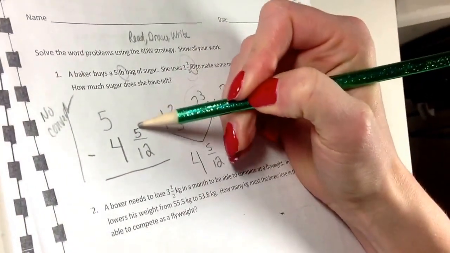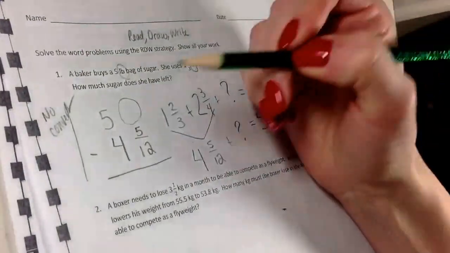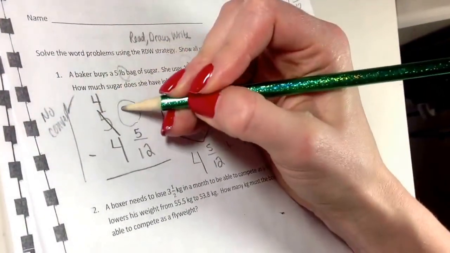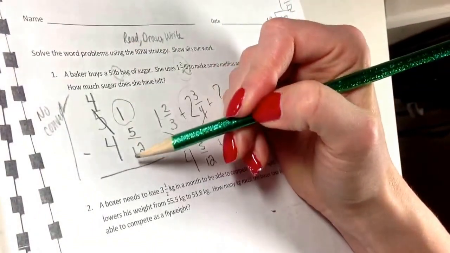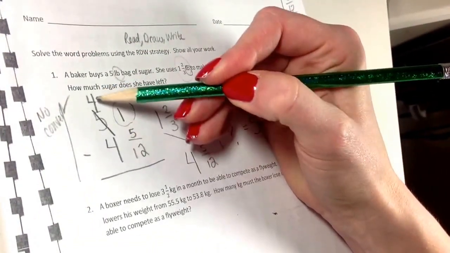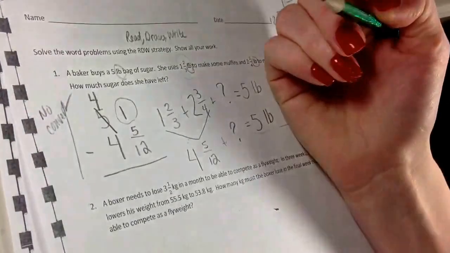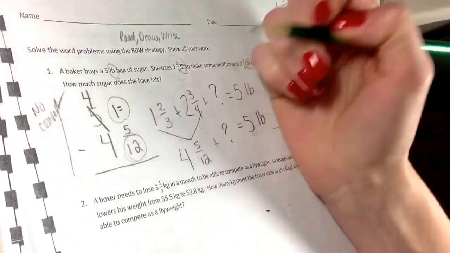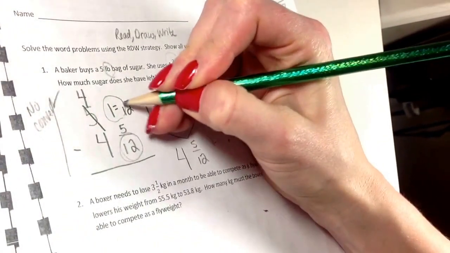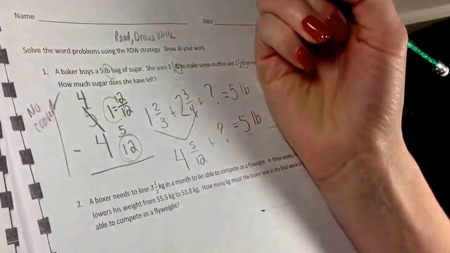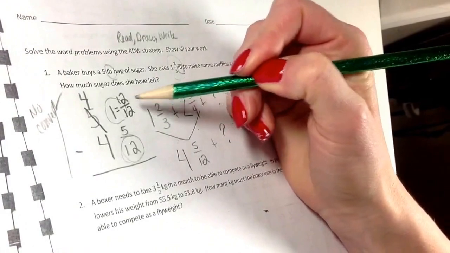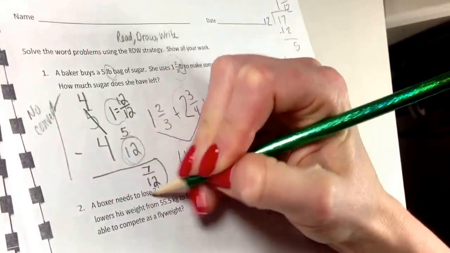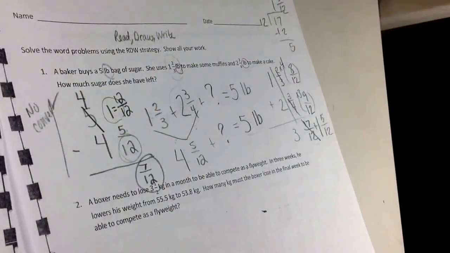I can't subtract the fraction from nothing. So I want to split this 5. I'm going to split it into 4 and 1. So now I can subtract my whole numbers. 4 minus 4 is 0. Here I have to turn this 1 into a fraction with a denominator of 12. So 12/12 is equal to 1 whole. So 12 minus 5 is going to give me 7/12. So that's my answer. That's what I have left over.